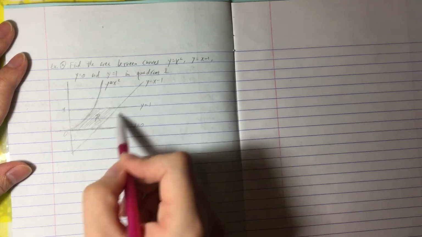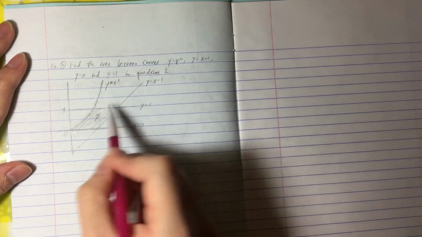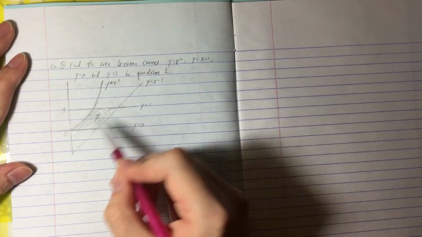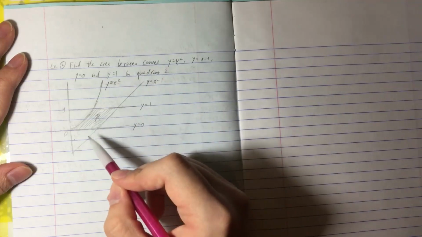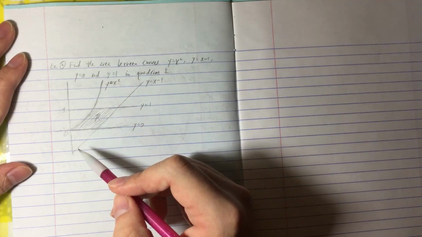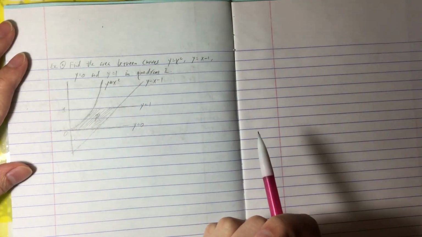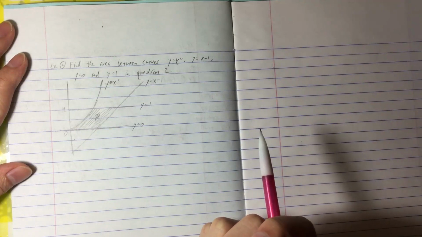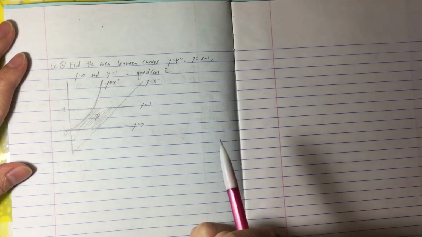In this region here, the line y equal to 1 is the upper curve, and the line y equal to x minus 1 is the lower curve. Since in different regions we have different upper and lower curves, it's hard to find the area using upper curve minus lower curve. Now let's think of finding area using right side curve minus left side curve.